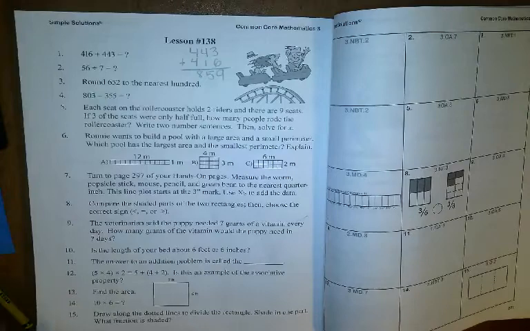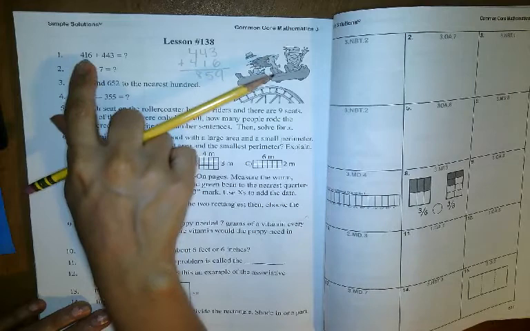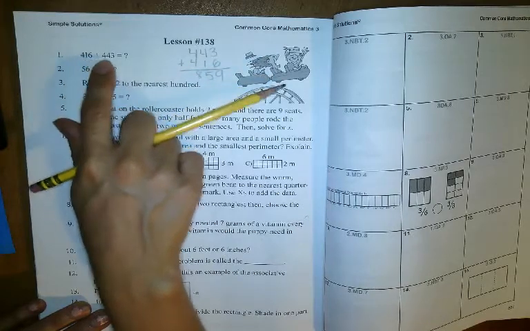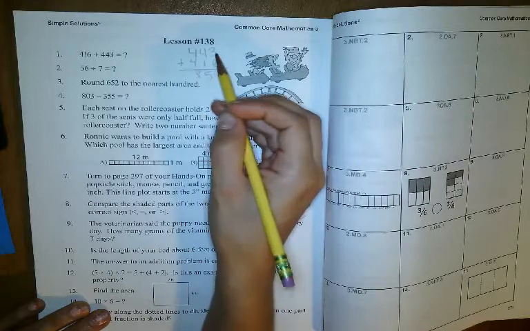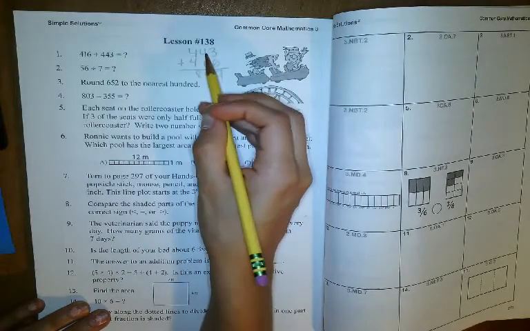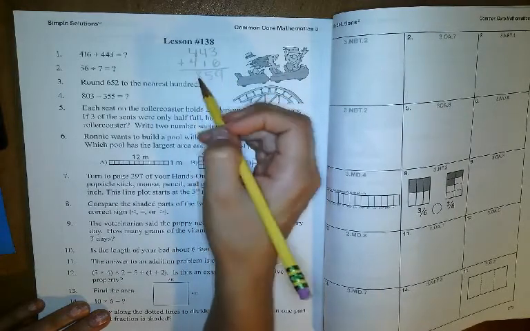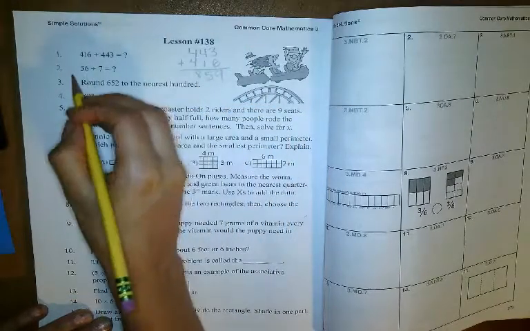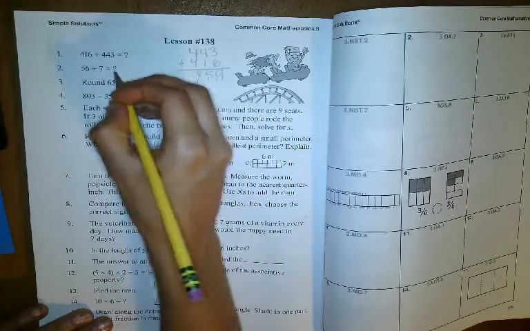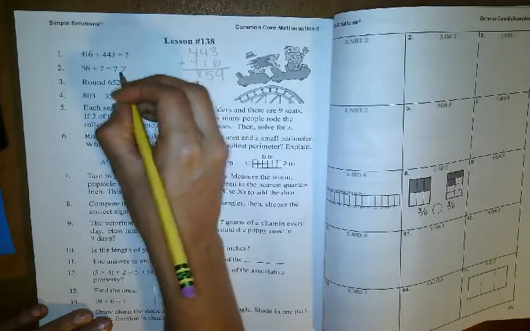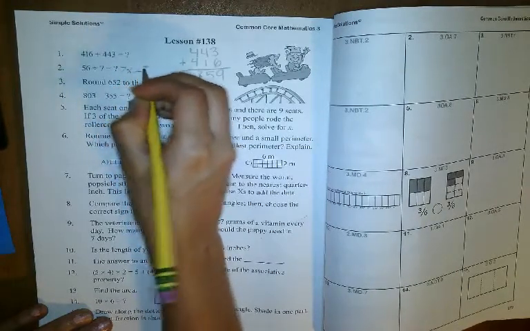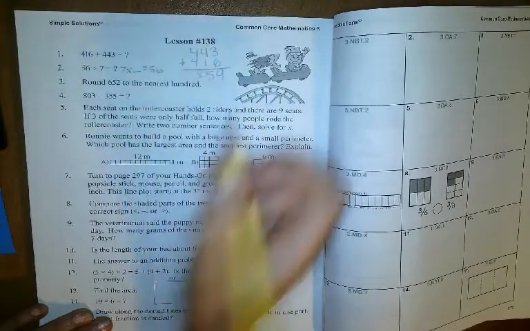To lesson 138. The first problem is 416 plus 443, and I went ahead and did that. 6 plus 3 is 9, 4 and 1 is 5, and 4 plus 4 is 8. 2. 56 divided by 7. I could find the inverse operation, flip this around, do 7 times something equals 56.